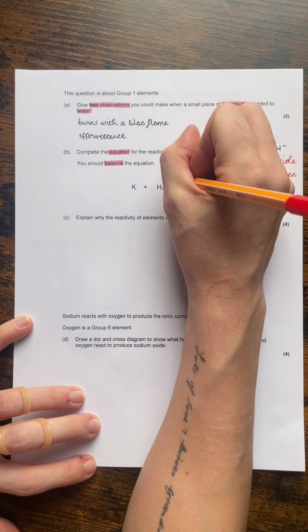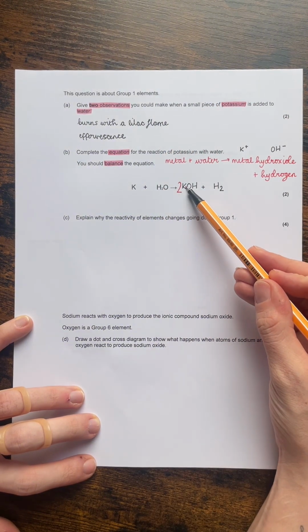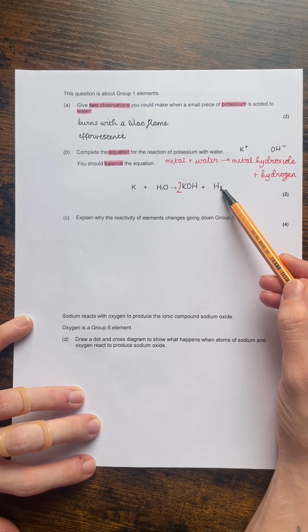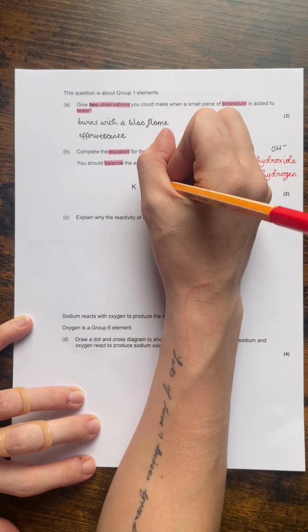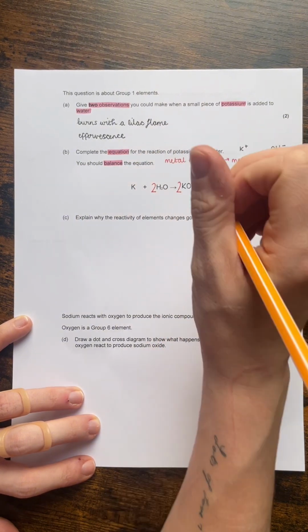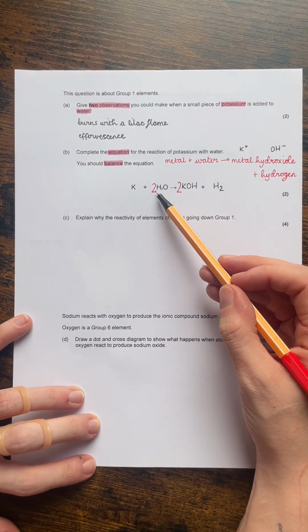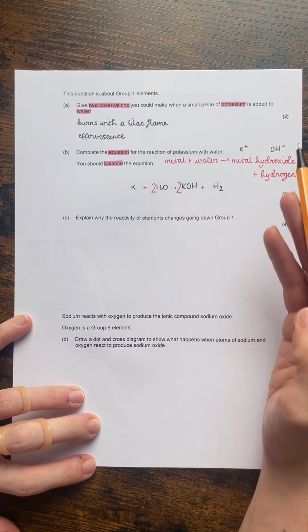So I'm going to put a 2 in front of the KOH, which will then give me 2 Ks, 2 Os, 2 H's plus the 2 H's there, so a total of 4 H's on the product side. Then I can balance the H's by putting the 2 in front of the H2O, which will also balance out my oxygens, 2 O's, 2 O's, and then I just need to sort out the K's.